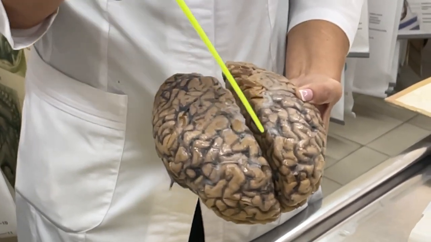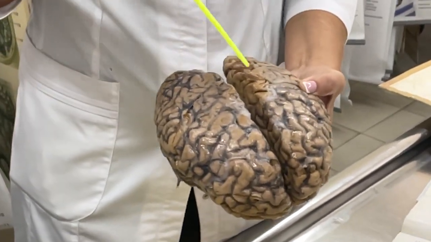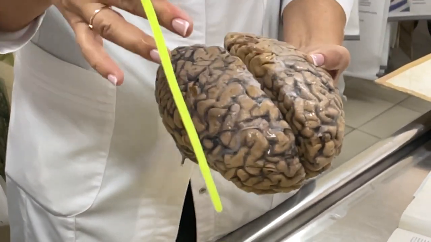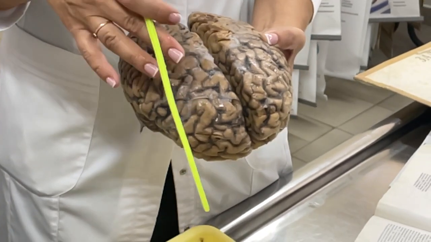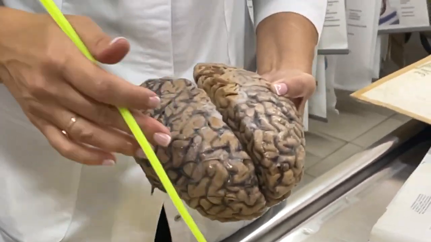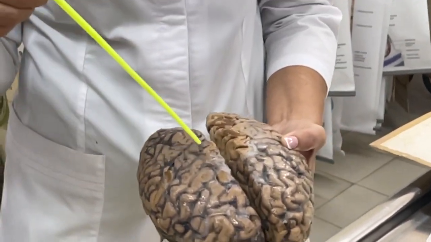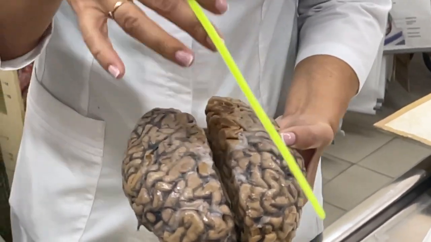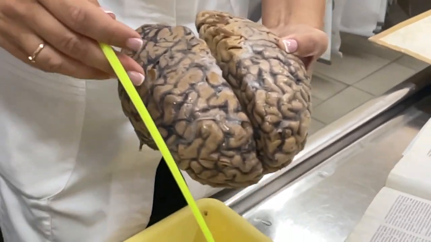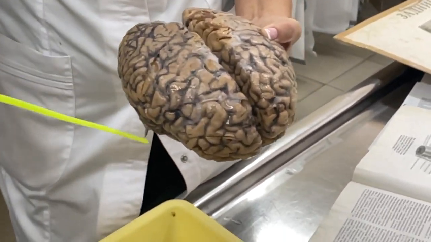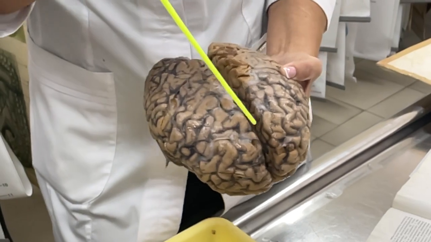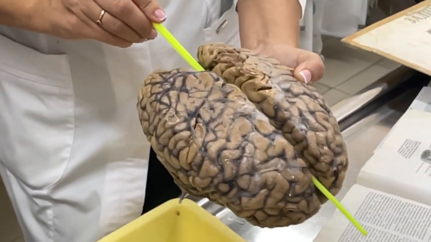To talk about the hemispheres, you see telencephalon will be divided into several classes. So for this class, together with diencephalon, you should know the hemispheres, their surface. For next time, the other parts of telencephalon will be studied. Right and left hemispheres. You see between them there is a longitudinal fissure.